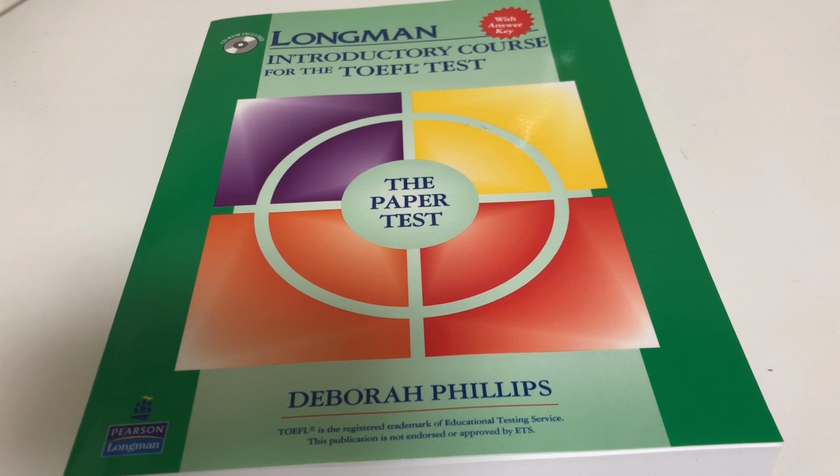TOEFL Exercise 3. In this exercise, listen carefully to the short conversation and question on the recording, and then choose the best answer to the question. You should pay particular attention to expressions of suggestion.